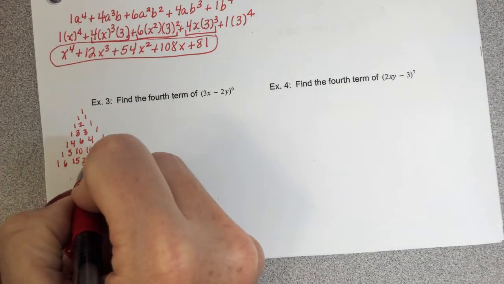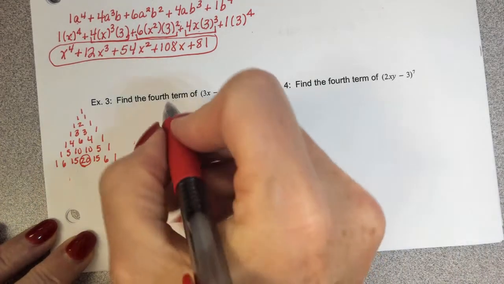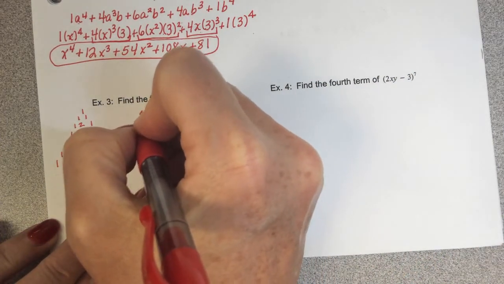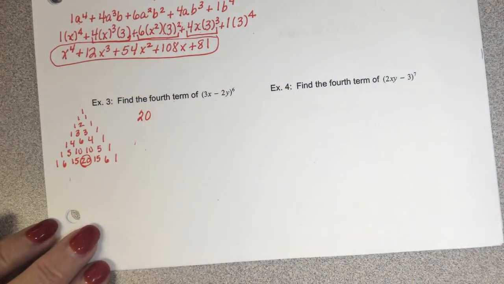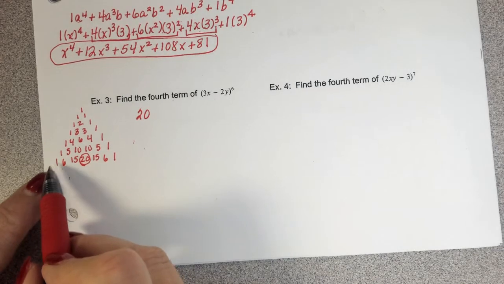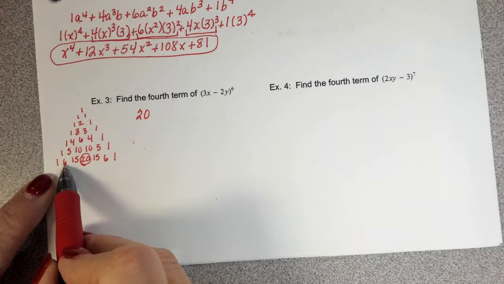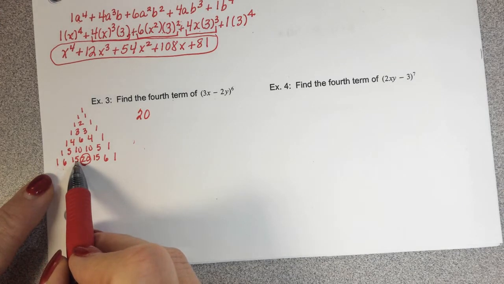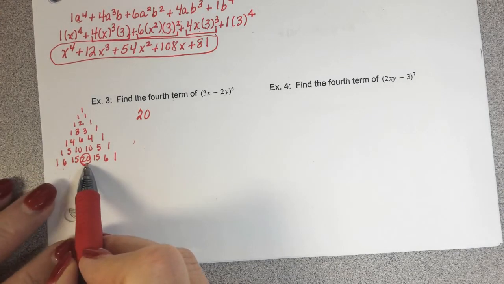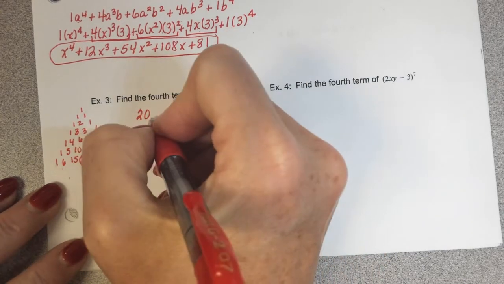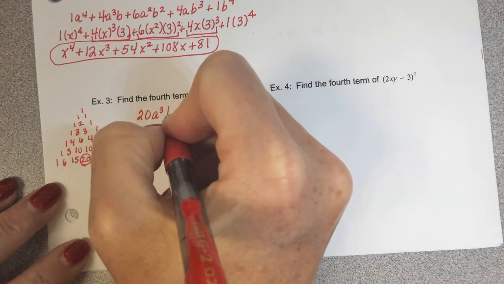1, 2, 3, 4. So I know that my coefficient is going to have to be 20. Now, thinking of the pattern, it would go a to the sixth, a to the fifth, a to the fourth, and what would it be? A to the third. What would b be raised to?